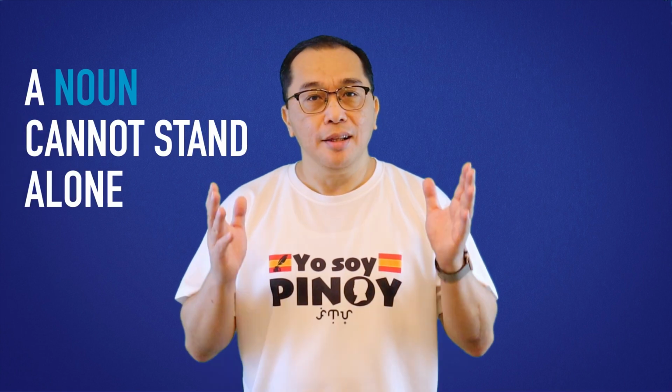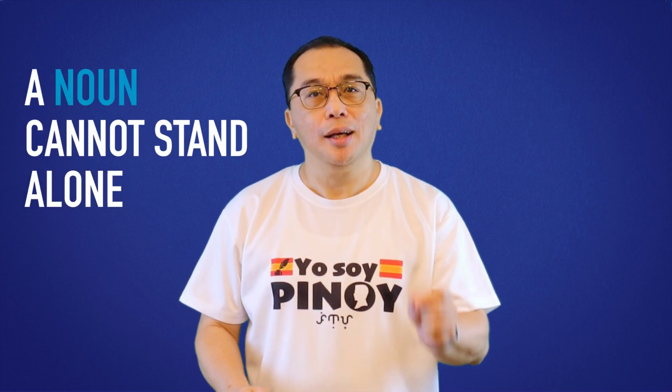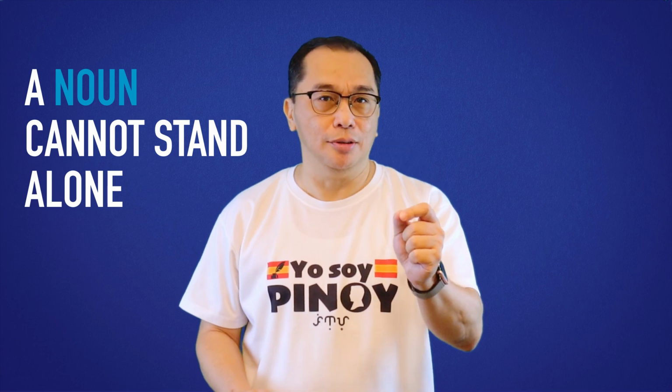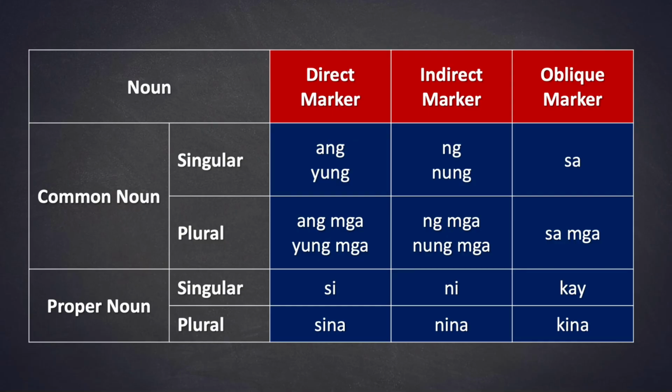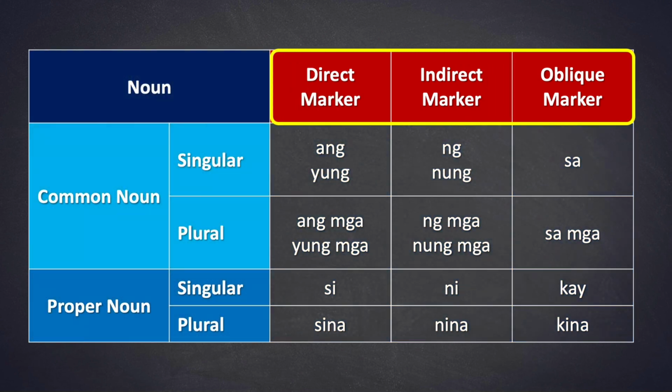Tagalog case markers are devices that help a noun stand and signal what that noun is all about. That's because in Tagalog, a noun cannot stand alone. There are 3 main types of case markers. These are the direct marker, the indirect marker, and the oblique marker. All 3 are used in conjunction with common and personal nouns in the singular and plural forms.